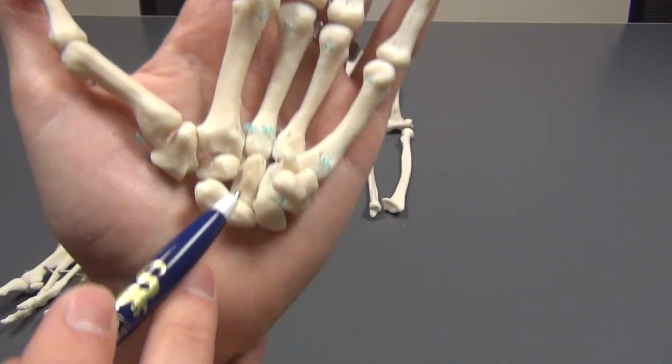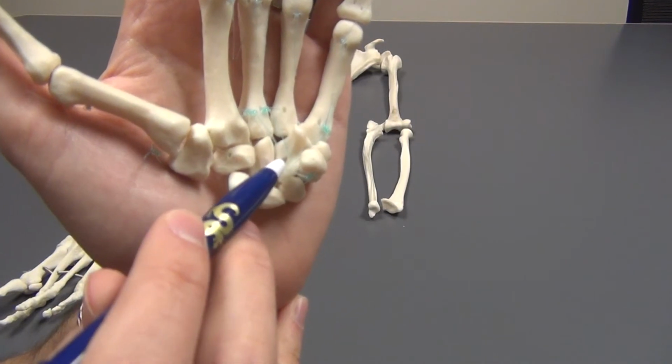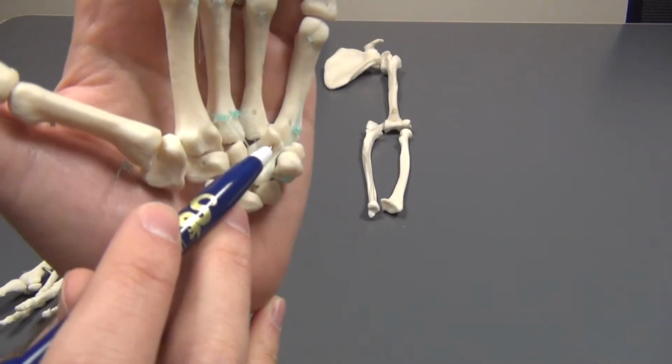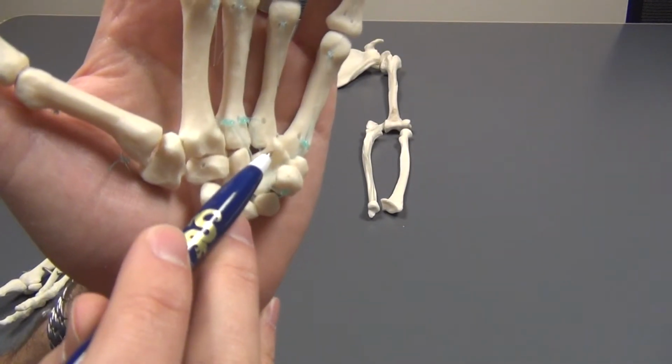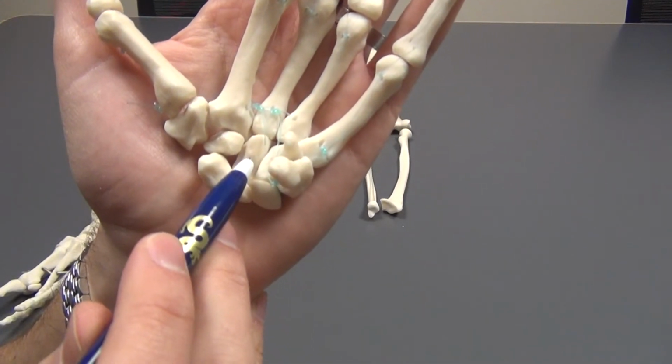Next to them, moving laterally, we have this bone right here. That is the hamate. It's kind of a dead giveaway as well because it has this bone that's sticking up. That's part of the hamate. That's the hook of the hamate. So the hamate with its hook. Moving more laterally, this bone is the capitate.